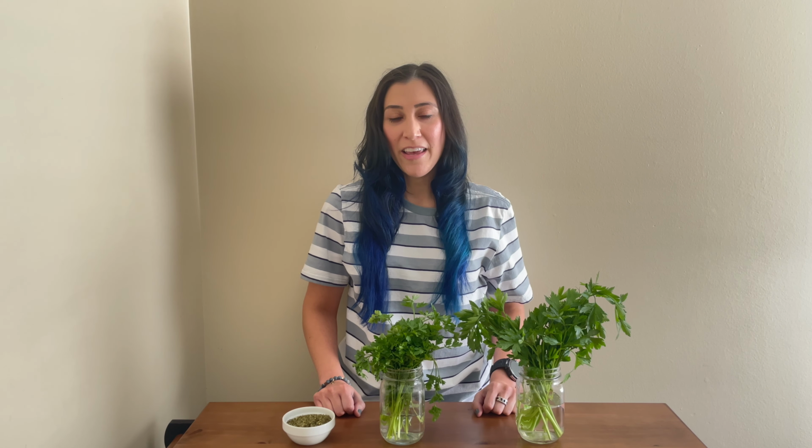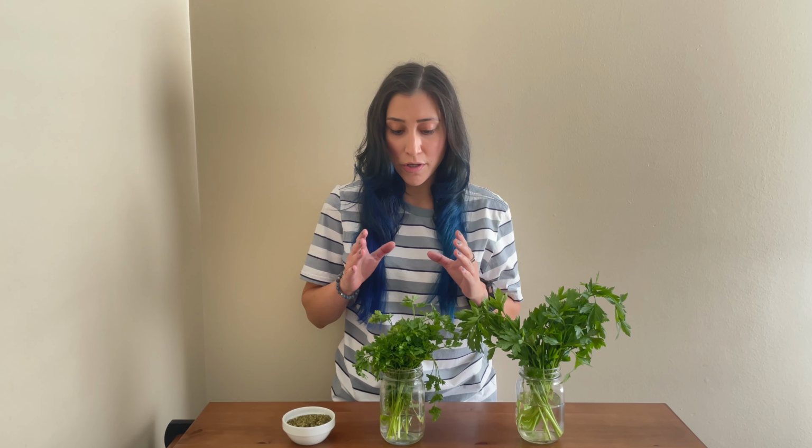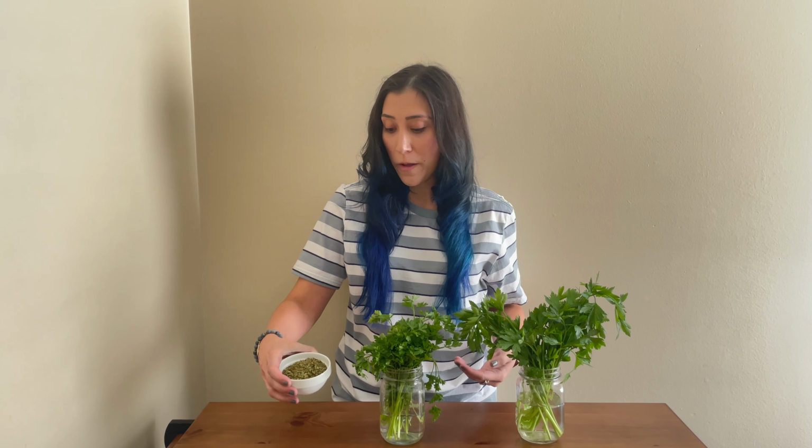Hey everyone, today I'm going to talk about parsley. Now, even though there are several varieties, with me today I have two fresh herbs. So I have the plain or flat leaf parsley, which has more of a bright green hue. I also have curly parsley in front of me, which has more of a rosette, dark green leaf. And then as always, I try to show you guys the dried herb form as well.